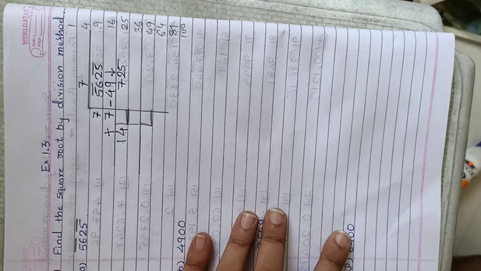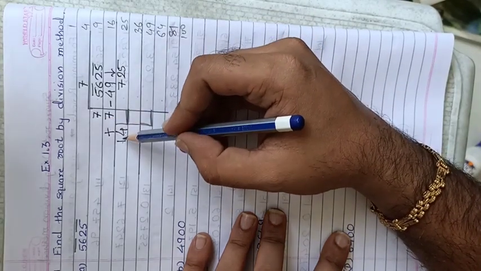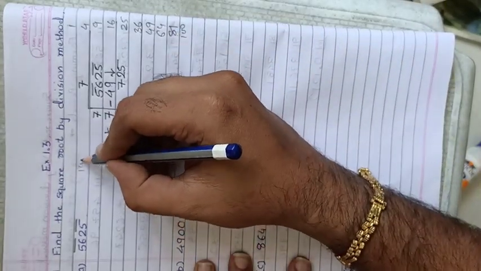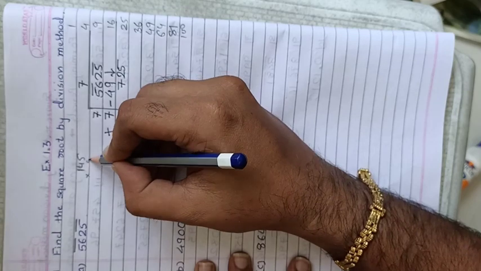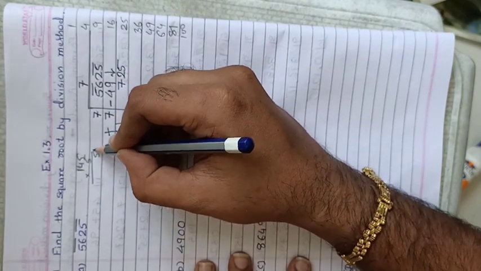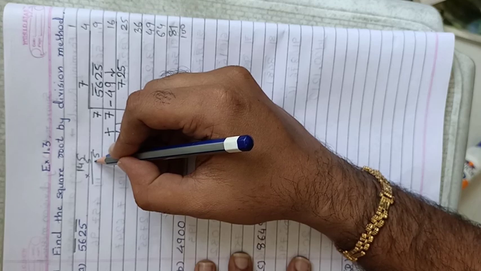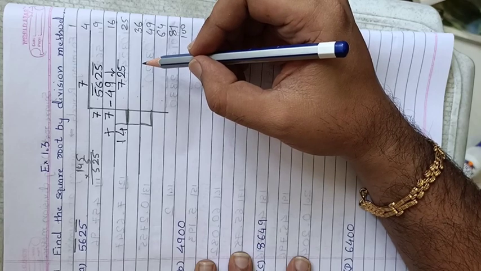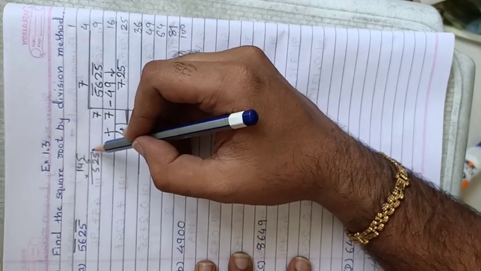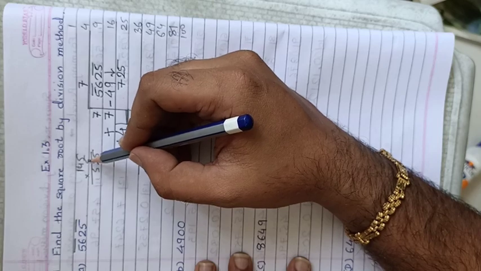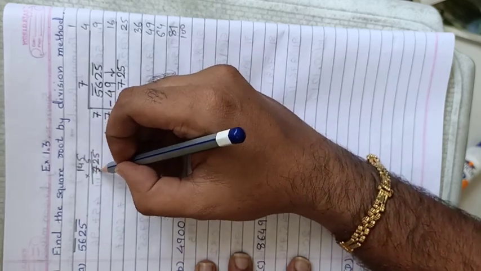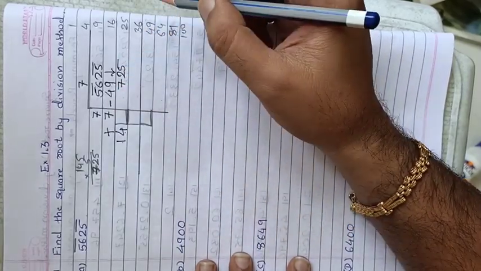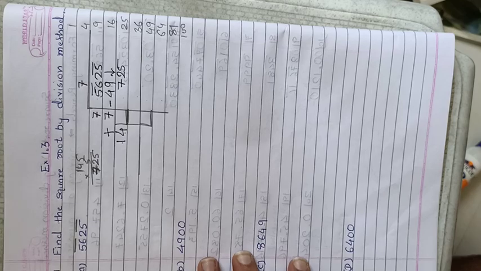But we will not try here itself. We will try somewhere here. 145 with 5. So I need to first write it here somewhere with pencil. 145, hope it is visible to you. Into 5. 5 5s are 25. 5 4s are 20 and 2 is 22. 5 1s are 5 and 2 is 7. 725. It is coming exact. Are you getting it? 725. So it's great. So 5 is the correct number.